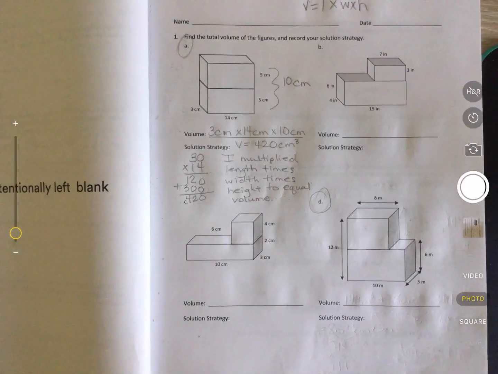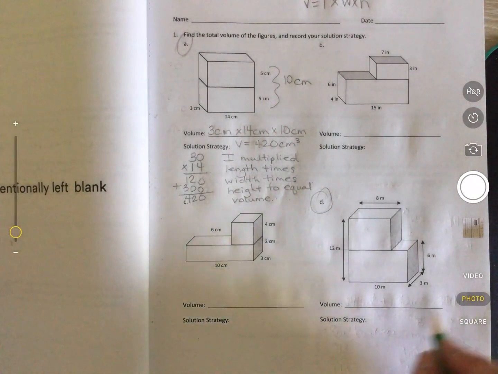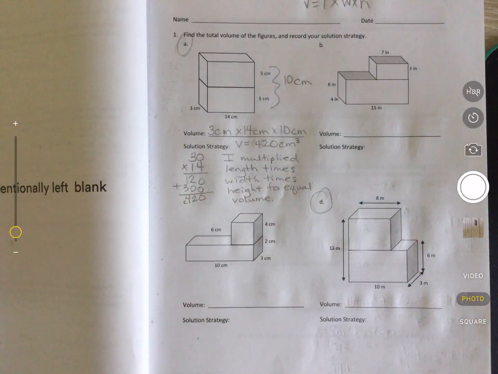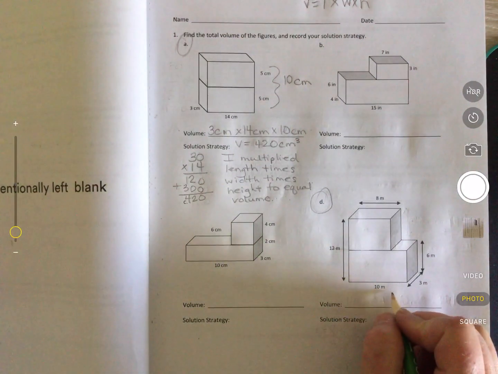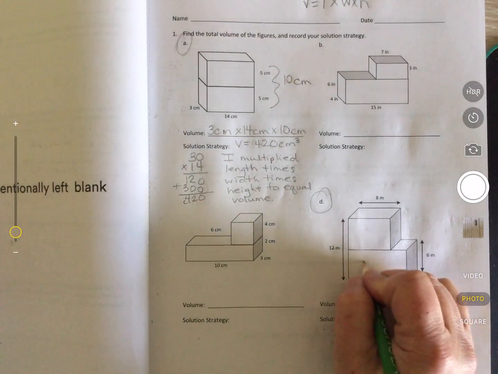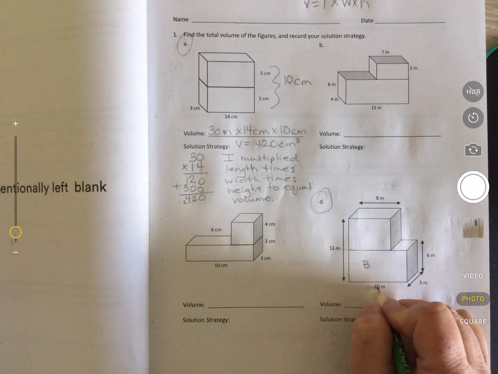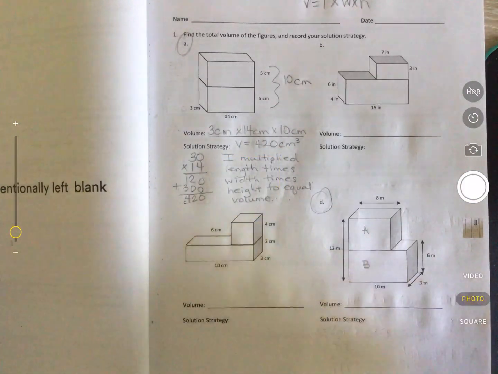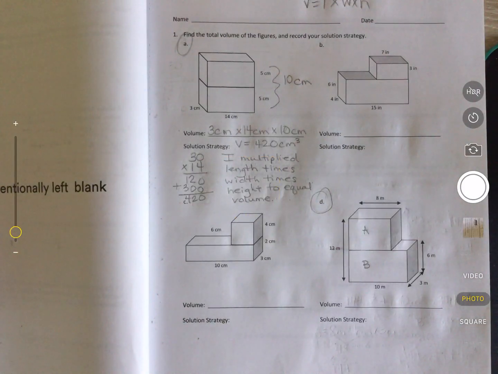So we'll do D, and so we have 2 figures that are not exactly the same. So we can see this bottom one. I'll do bottom, B for bottom. Okay, it's 10 meters and 3 meters and 6 meters. Our A, you don't have to label it that way, but I just think it's much more clear when you're doing your calculations if you have them labeled.